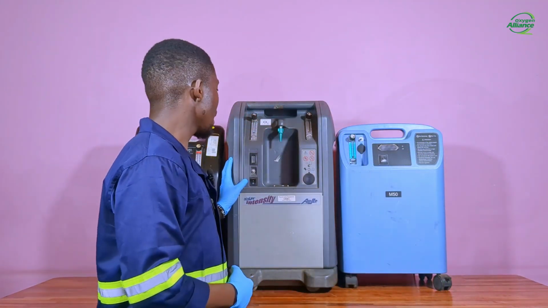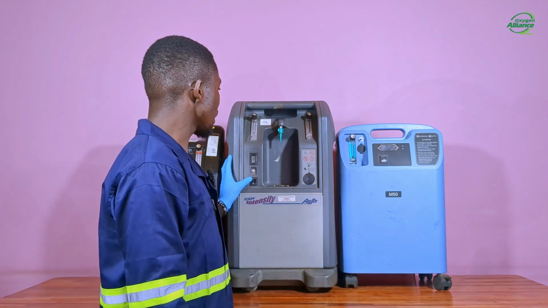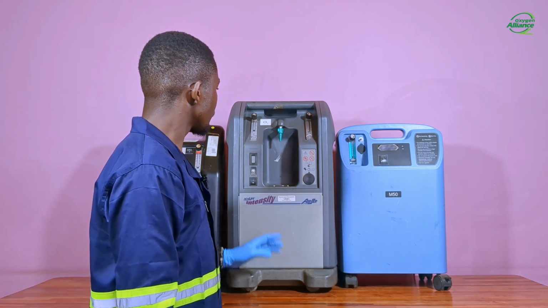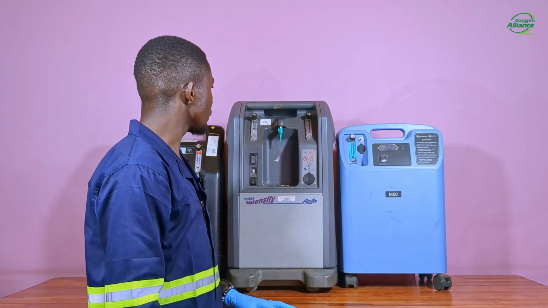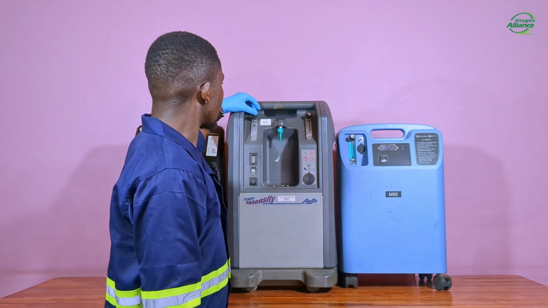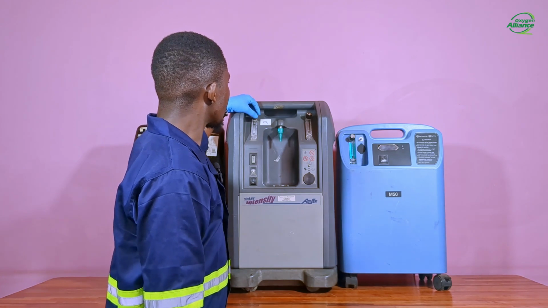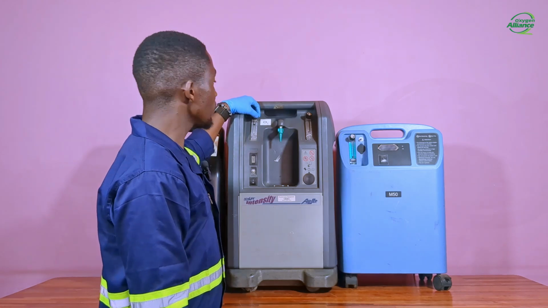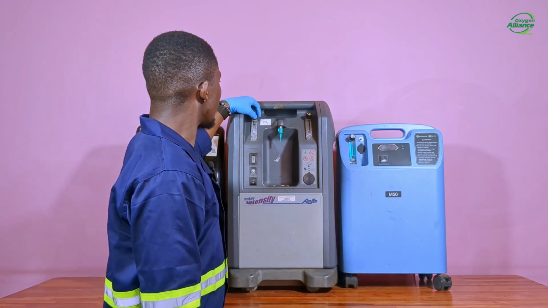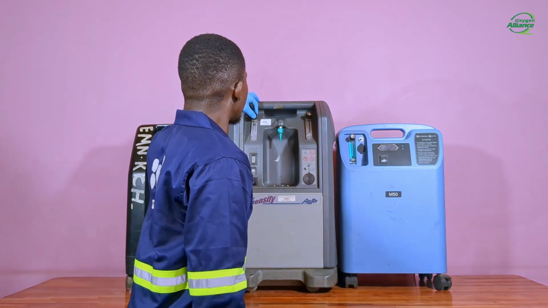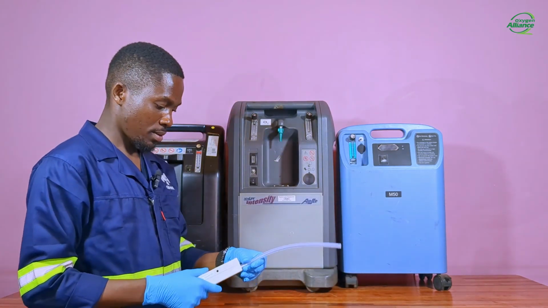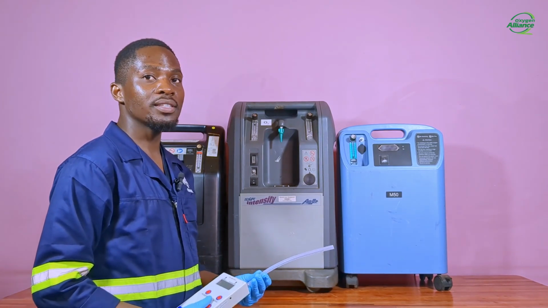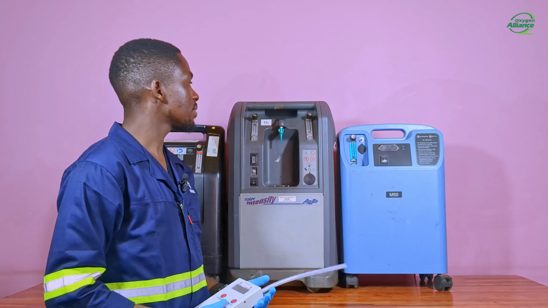I'll turn it on and then measure the oxygen purity that is coming out of the oxygen outlet. I'll set the flow rate to the maximum. I'll then wait for a few minutes for the oxygen purity to stabilize.